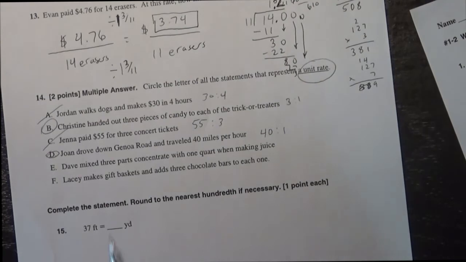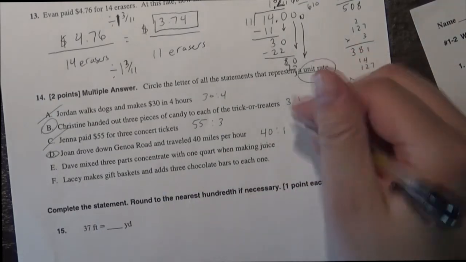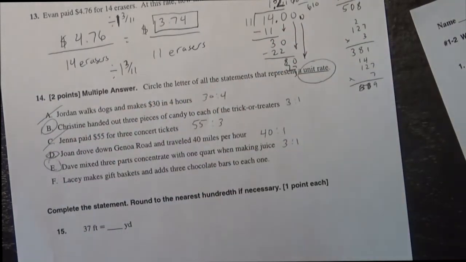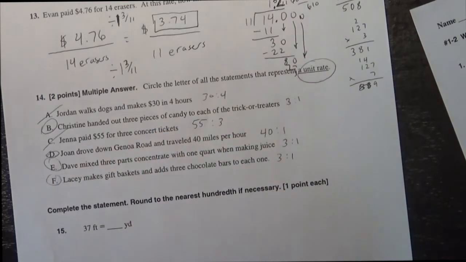Dave makes 3 parts concrete with 1 quart when making... Oh, I read that as concrete. You can tell how late it is making this video. 3 parts concentrate with 1 quart when making juice. That's 3 to 1. That's a unit rate. And Lacey makes gift baskets and adds 3 chocolate bars to each one. That's 3 bars to each one. That's a unit rate. So my answers are B, D, E, and F.